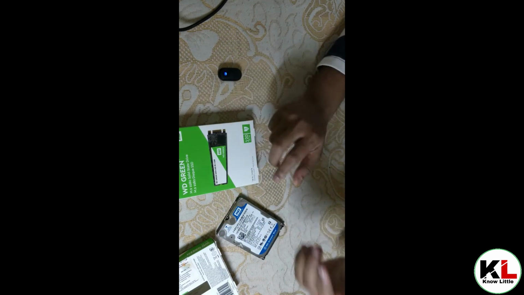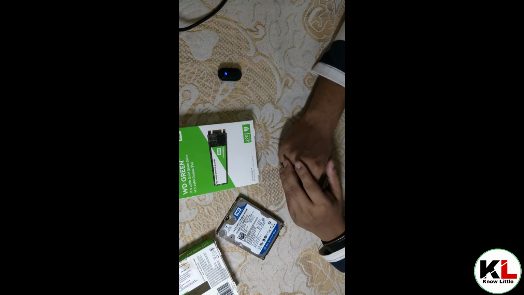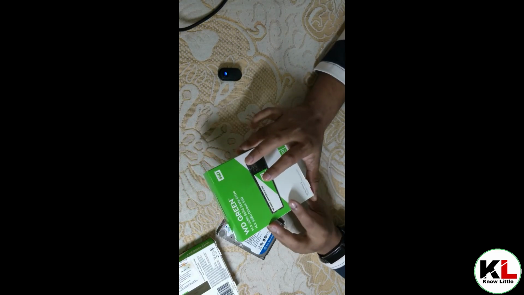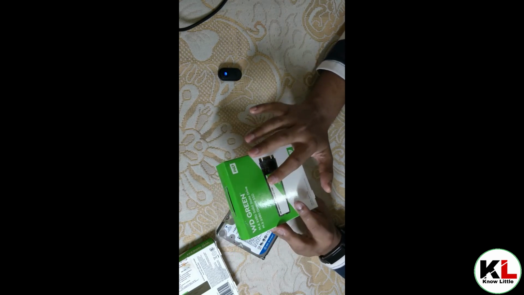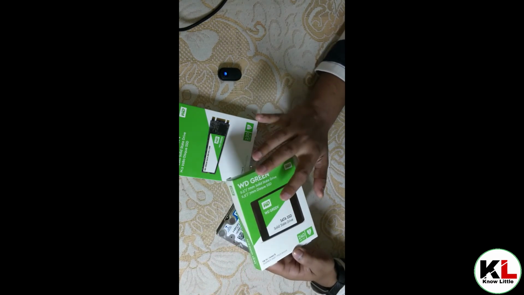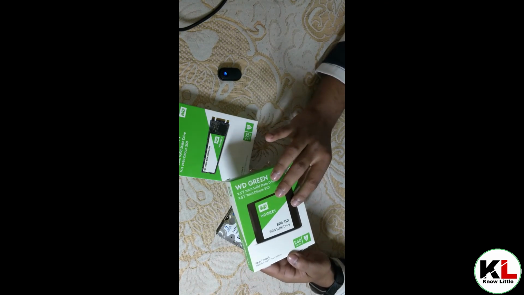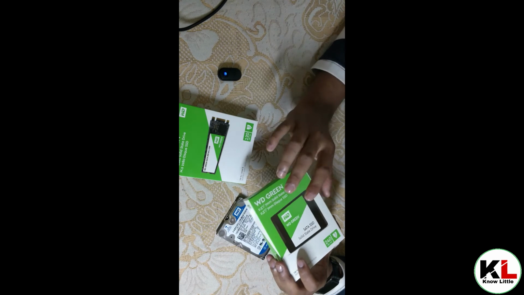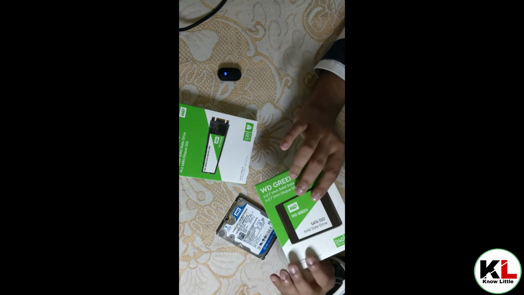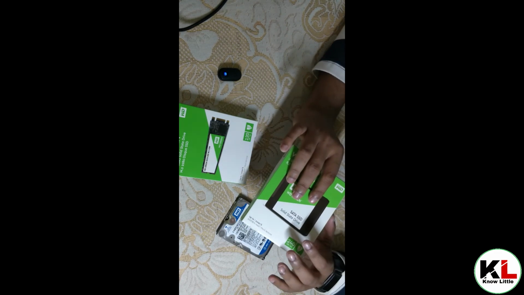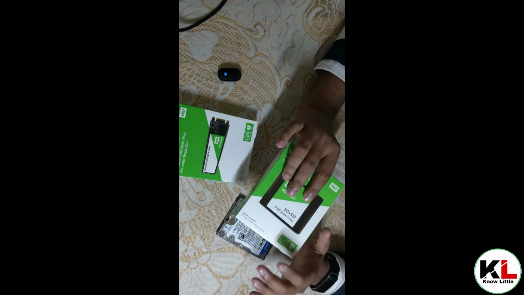But those laptops that are very old, like 5 or 6 years old, do not have a dedicated slot for SSD. So for that you cannot install an M.2 SSD in those laptops. In those cases you have to purchase a SATA SSD, and you have to remove your hard disk or your CD drive, and in that place you can install this SATA SSD, like I did in that Intel Pentium laptop that I have shown you in the video.